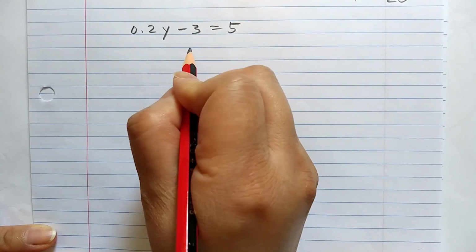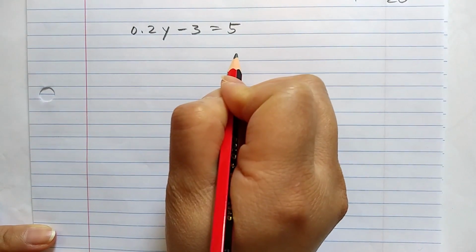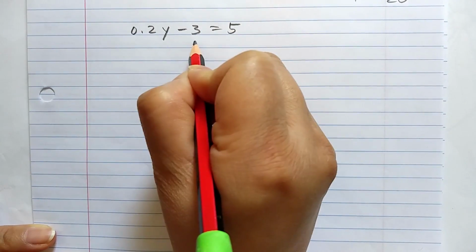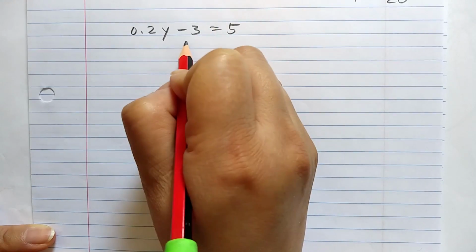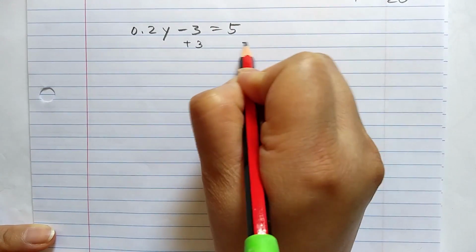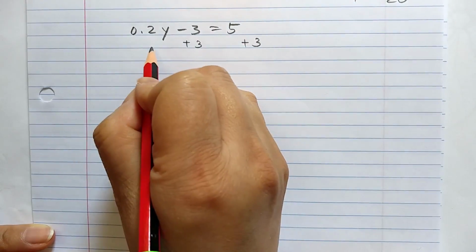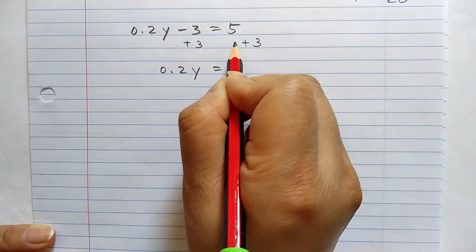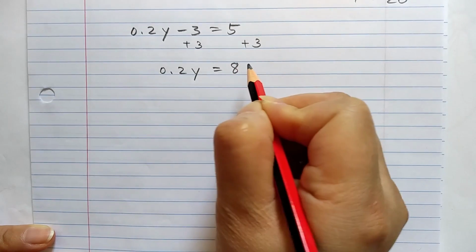0.2y minus 3 is equal to 5. Let's try to get rid of this negative 3 by adding 3 to each side. Then it'll be 0.2y is equal to 5 plus 3 is 8.